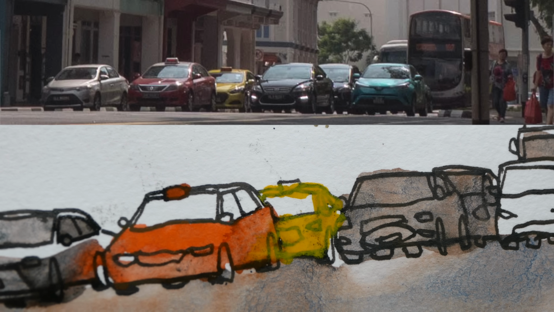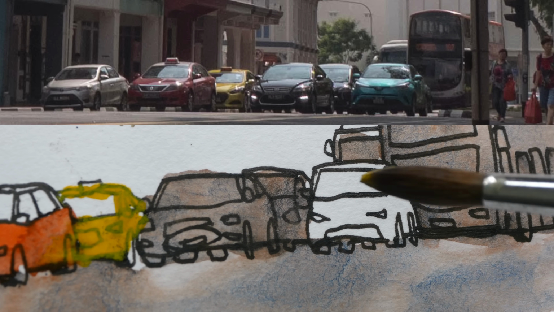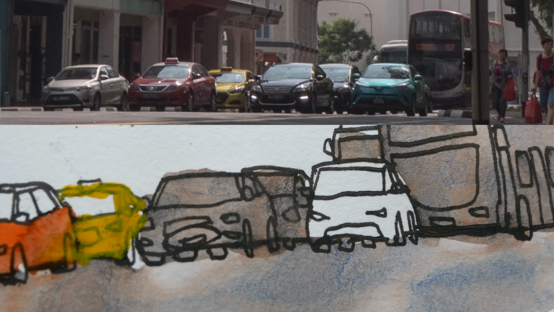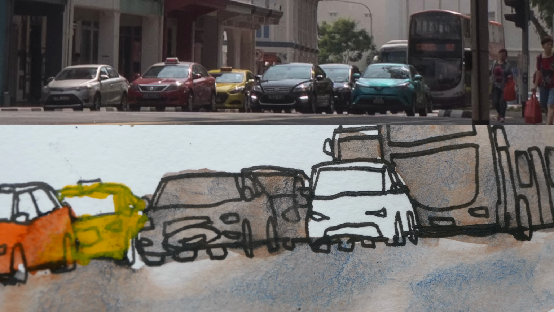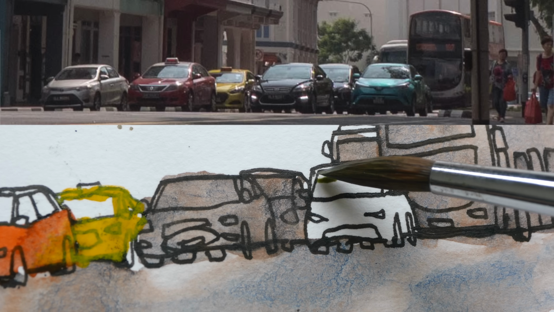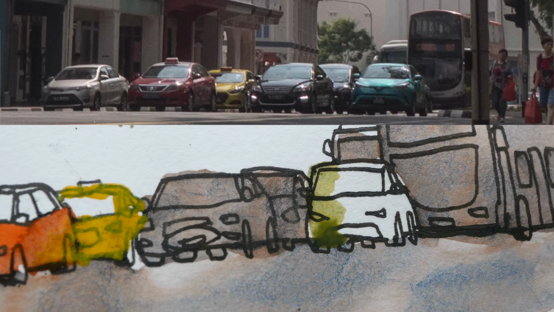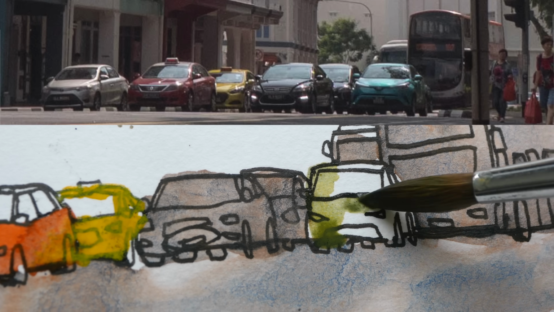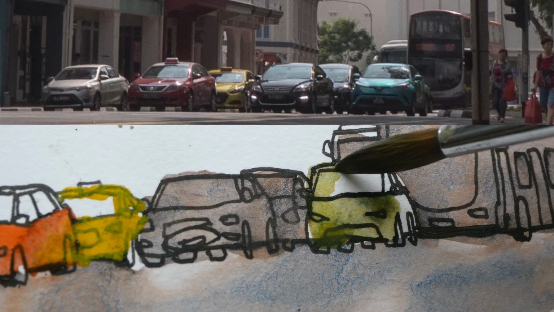So for this car here, which is supposed to be turquoise. It's very difficult to mix turquoise from Prussian blue, but let's try. So this is Prussian blue mixed with Indian yellow. So this is not as turquoise as I want it to be. This is the limitation of this particular palette.